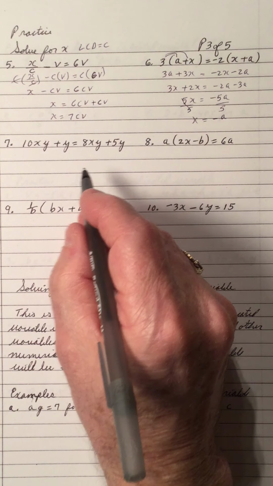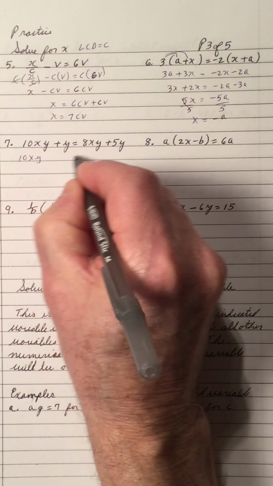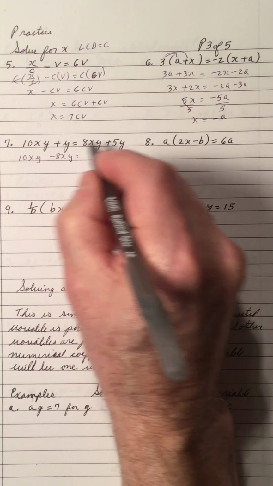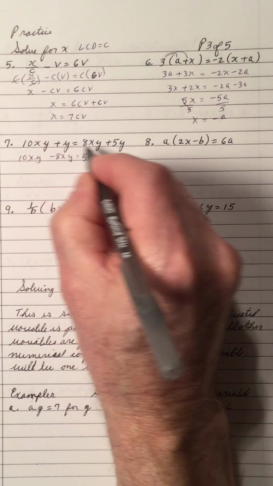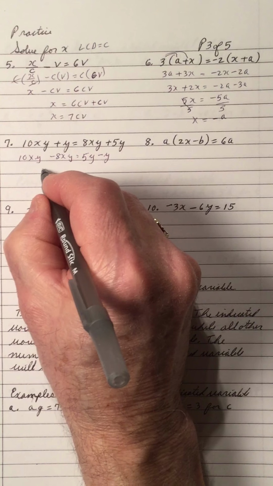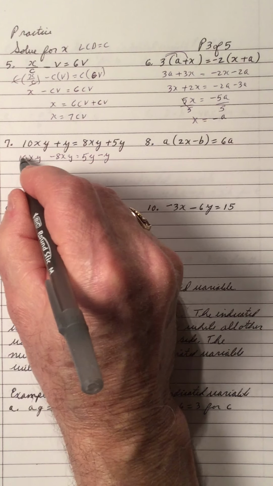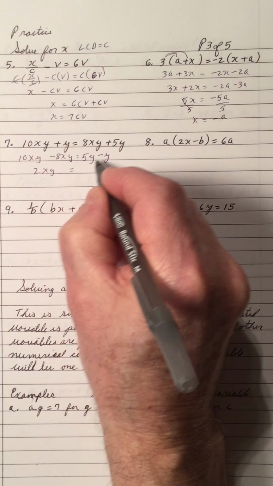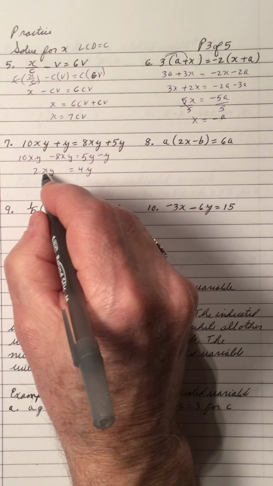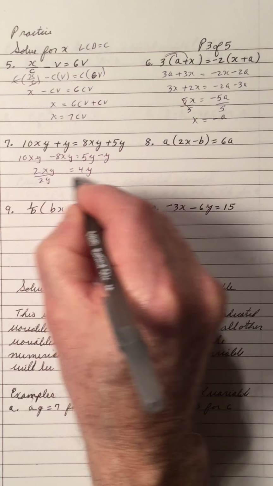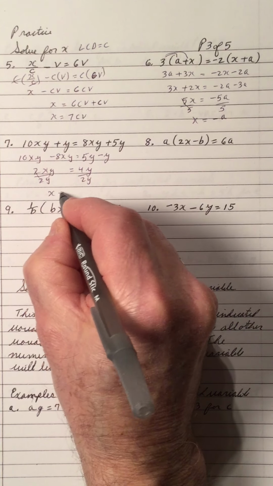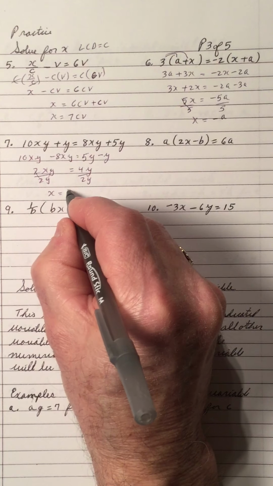Number 7, x is on the left, so 10xy, subtract 8xy, you move it over to become negative, and the 5y, and this y has to move over to the right side, and we add the like terms. They are like terms, xy, so 10 subtract 8 is 2. And 5 minus 1 is 4, and we're solving for x, so we divide by 2y. The 2 and the y's cancel out to give me x, and 4y divided by 2y is 2.